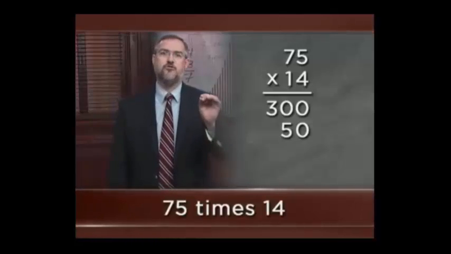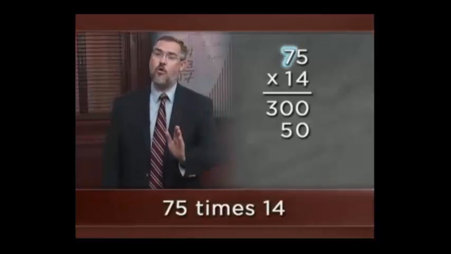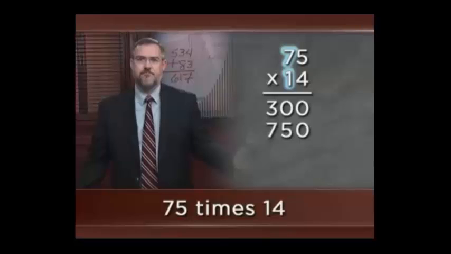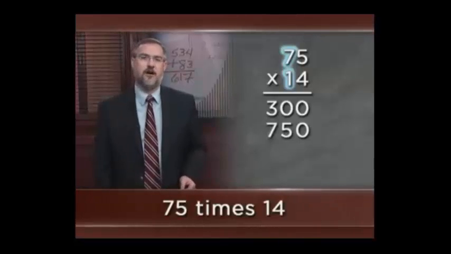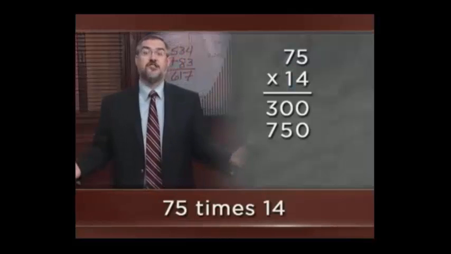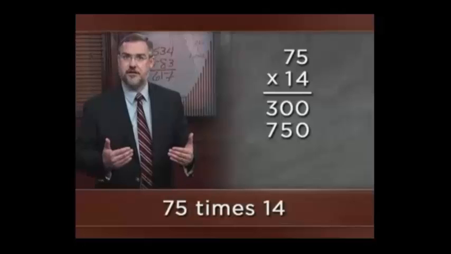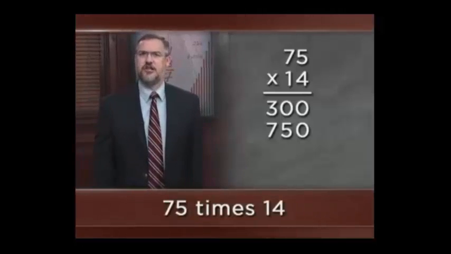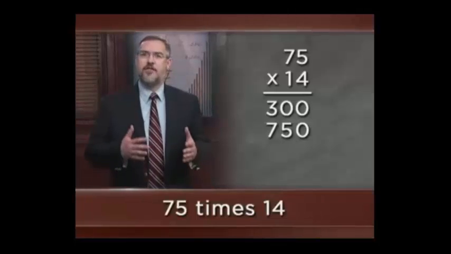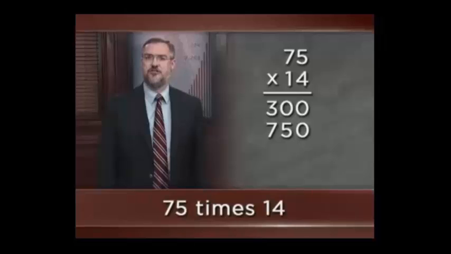Next, I'm going to compute 7 times 1. I'm taking my 1 from 14 and multiplying it with the next digit up. And 7 times 1 is 7. And I just write that to the left of the 5 that I just wrote in the answer location. So, what is in the second line of the answer section? It's 750. And that's correct because 75 times 10 equals 750. Remember, that 1 represents a 10 because the 1 is in the tens digit.